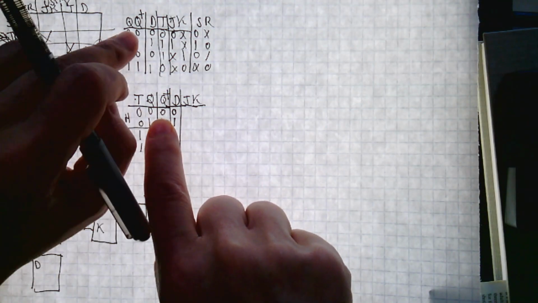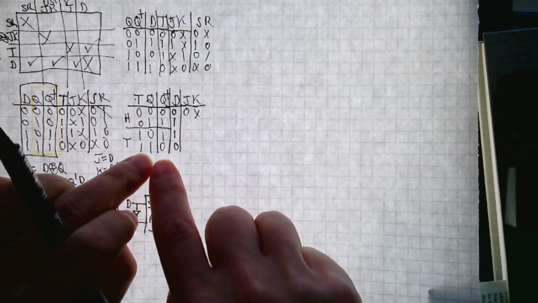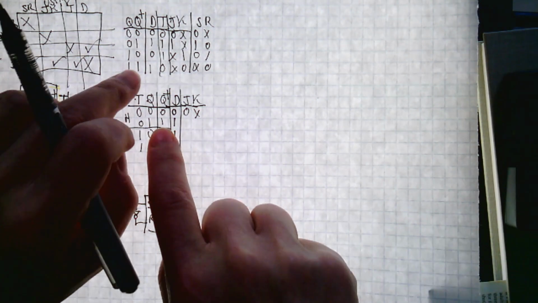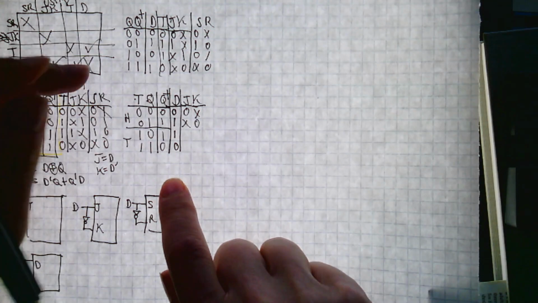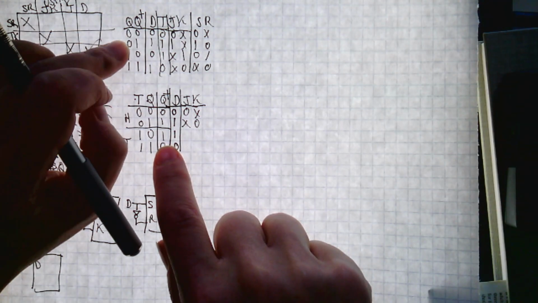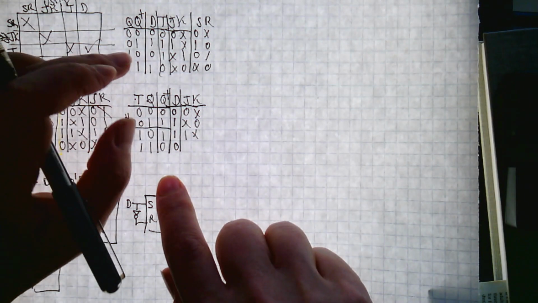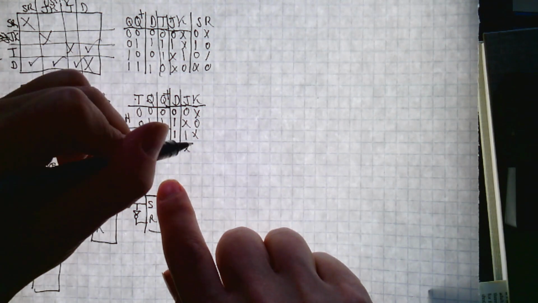I look that up over here and I write 0x. If I want to transition from 1 to 1, I write x0. If I want to transition from 0 to 1, I write 1x. And if I want to transition from 1 to 0, I write x1. And that's the whole thing.